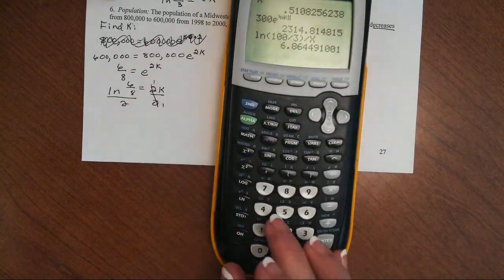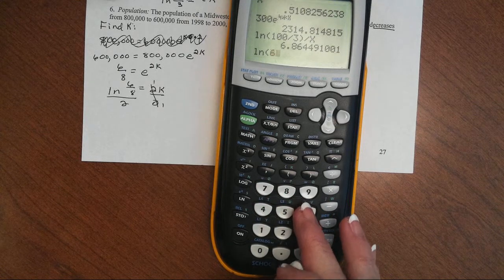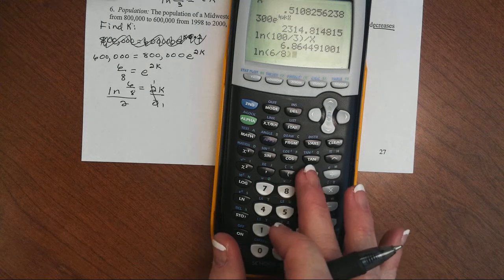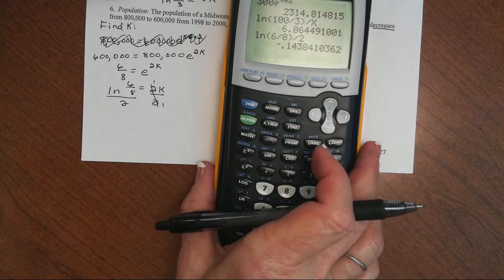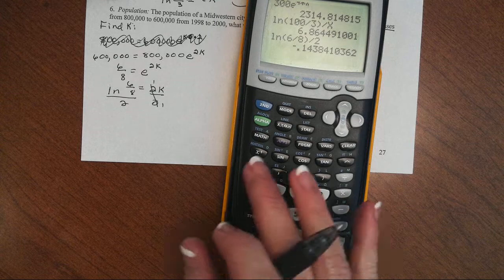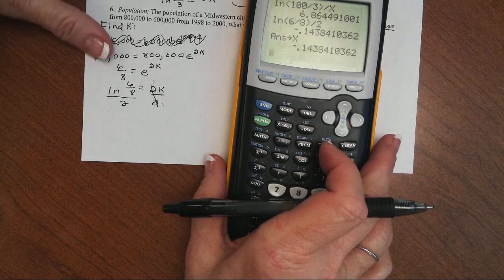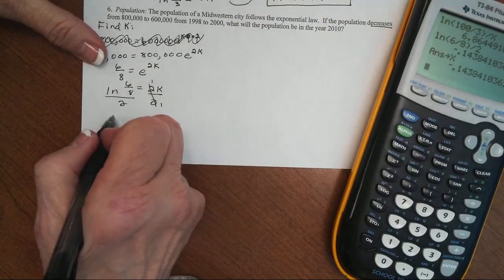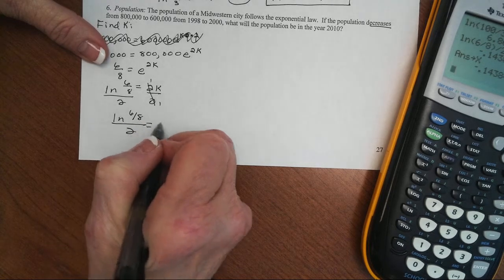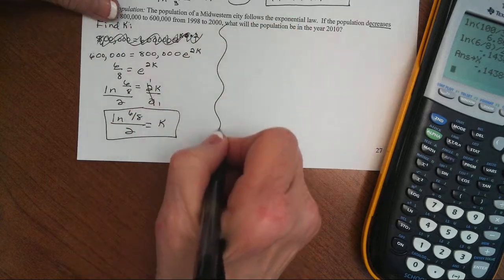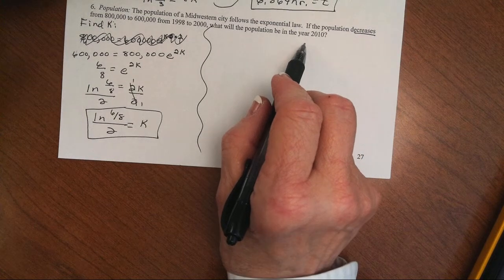And again, back to the calculator. ln, 6 divided by 8, so it's really 0.75, divided by 2, the whole thing. And that gives us a negative 0.14. Well, we're not going to write that down. We're going to store that as x so that we have our new constant. So this is K. So the ln of 6/8 over 2 equals K. That's what we're going to use in our formula to calculate what the population will be in the year 2010.